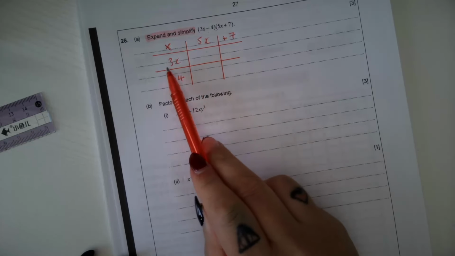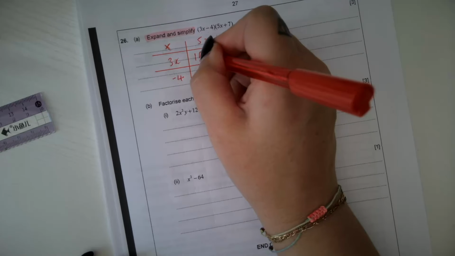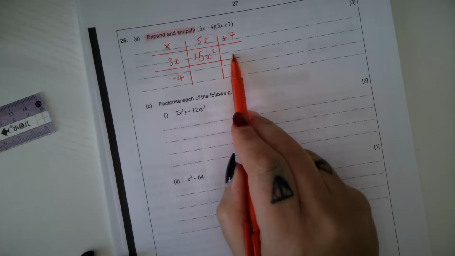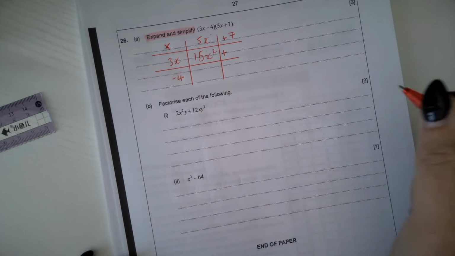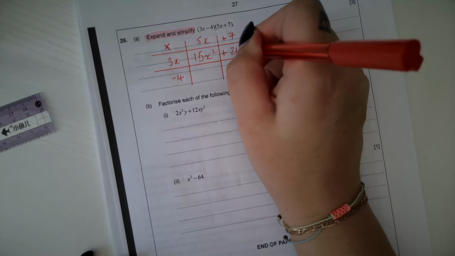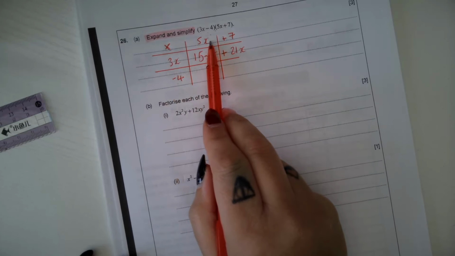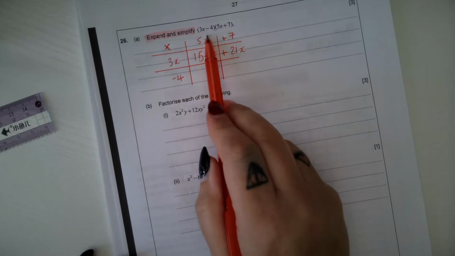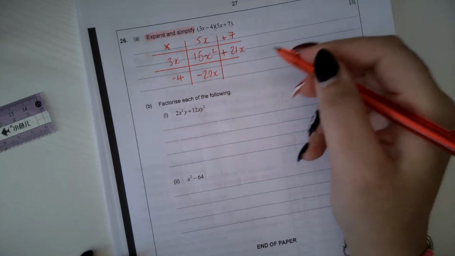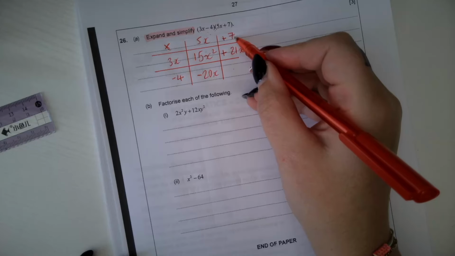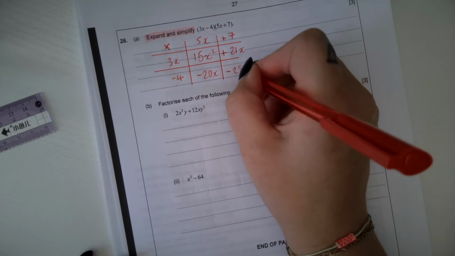In this square here, we're going to do 3x times 5x. Well, 3 times 5 is 15, and x times x would give me x squared. In this box here, we're doing 3x times positive 7. Well, it's a positive times a positive, so we're going to get a positive. 3 times 7 is 21, so that's 21x. This box here, negative 4 times 5x. A negative times a positive gives me a negative. 4 times 5 is 20, so that's minus 20x. And then in this box, negative 4 times positive 7. A negative times a positive gives me a negative. 4 times 7 is 28.